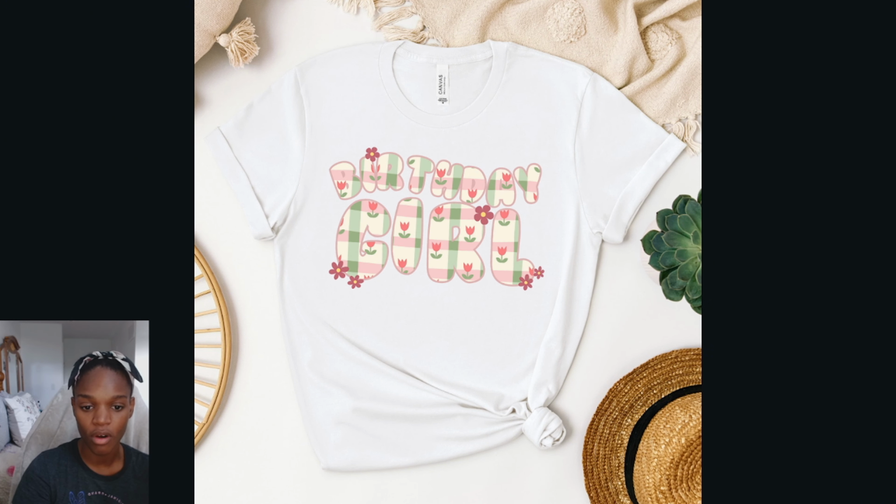But overall, I think this is a good idea to understand the research process and finding design trends that are doing good in other niches, which is the pattern in the text, and then bringing it to our niche using phrases that are already working in our niche, such as birthday girl, which is super popular in our niche, and bringing the pattern and text from a different niche into this niche, because both the design style and this phrase are both best selling. So combining them both is bringing something new to our niche, in hopes that we can get some sales.